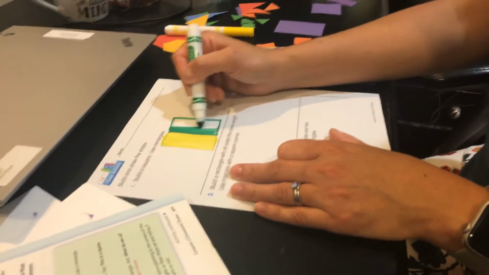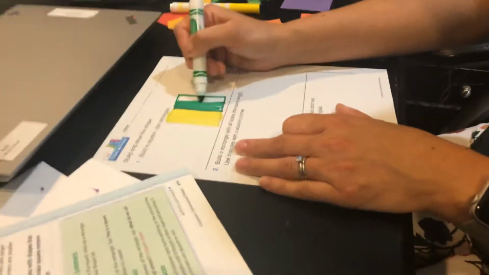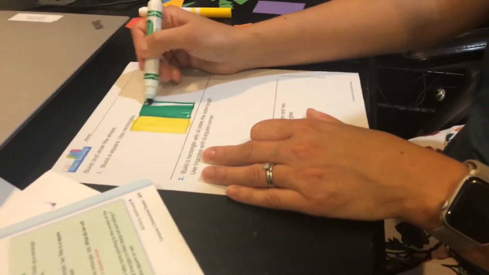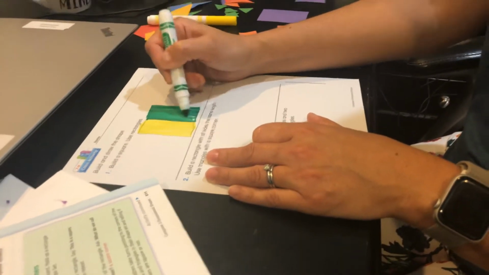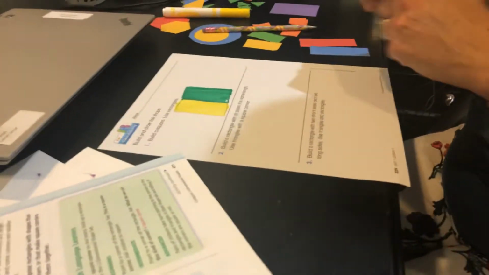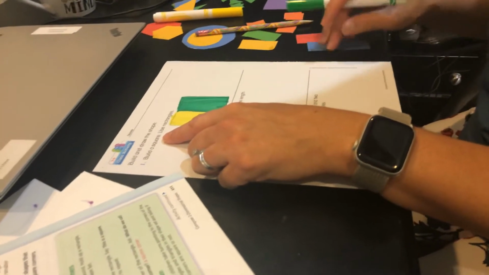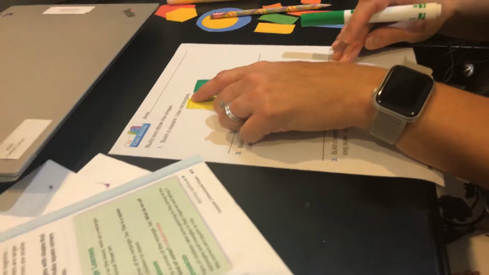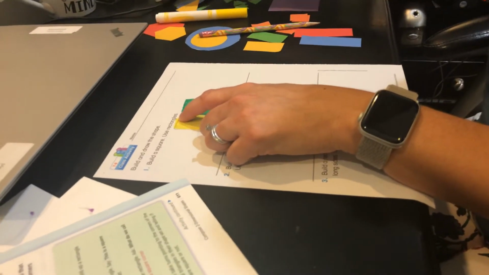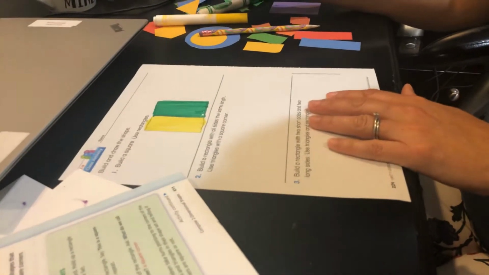And you don't even have to use the same shapes as I do. All you have to do is make sure that you are following the directions they give. So it has to be a square with equal sides and you have to use rectangles. Any kind of rectangle combination you want.